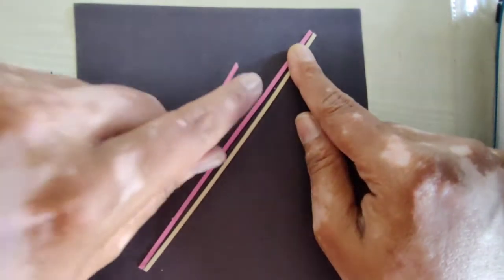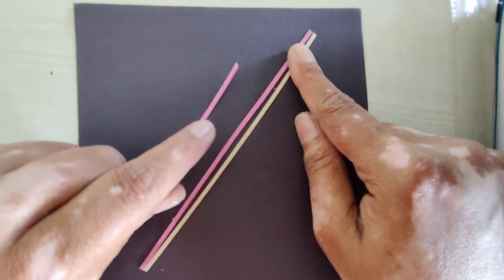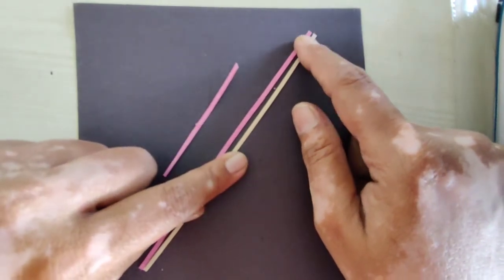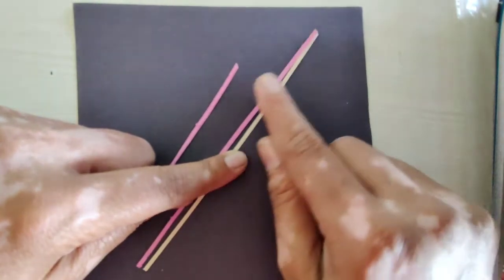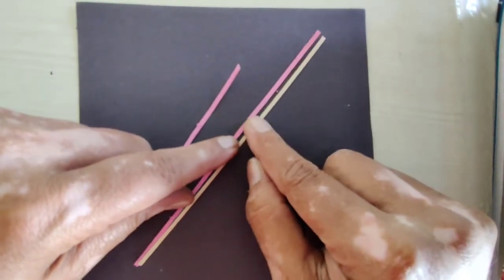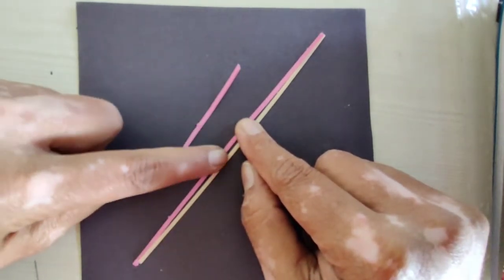So we can say that these two line segments are congruent because both have the properties of a line segment, having endpoints, that is they are not moving ahead, and the length is also similar. Right? That means the length is equal.